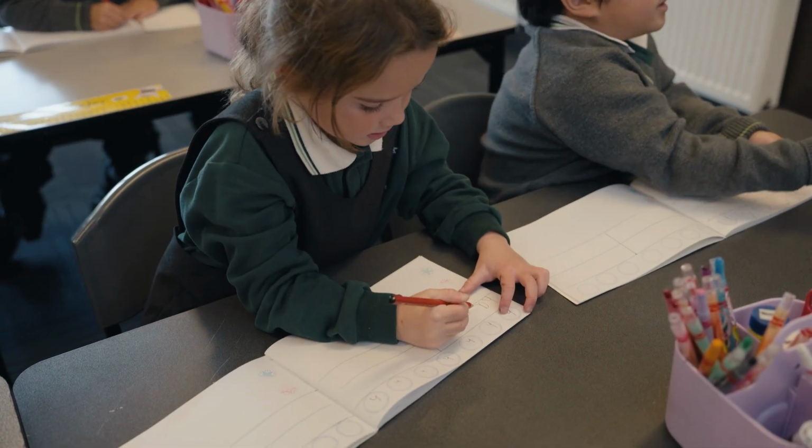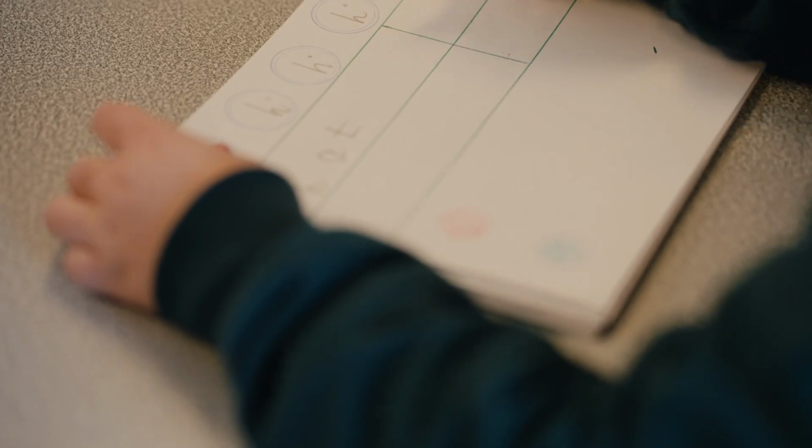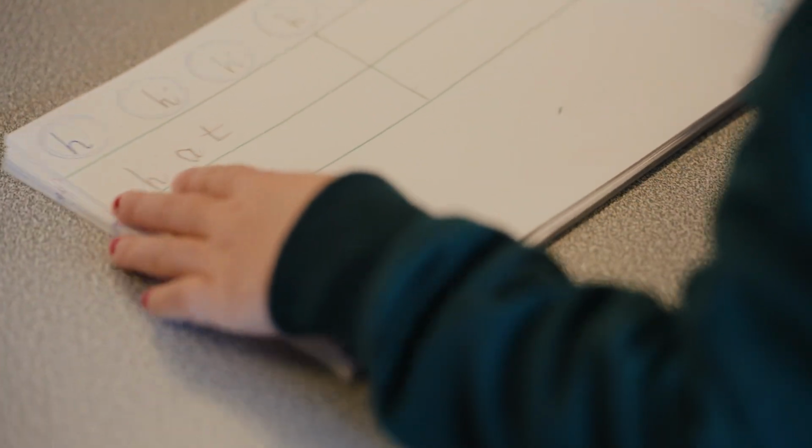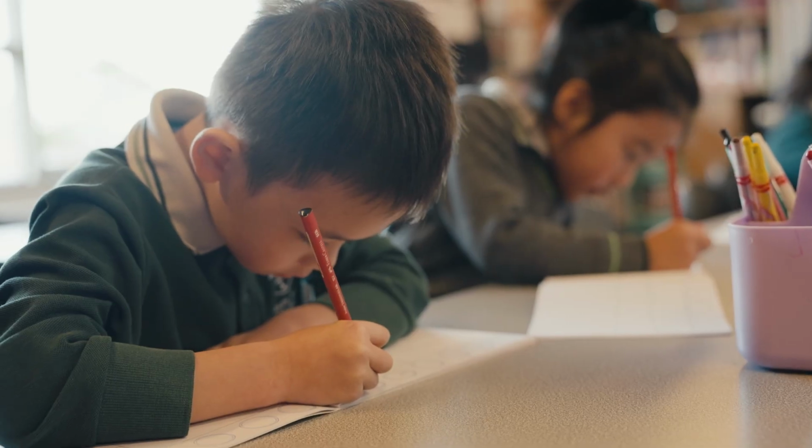We then give the students the opportunity to practice independently at their tables. So they go off to their tables, they've learnt the skills that they need, and they independently practice their skills at their table.